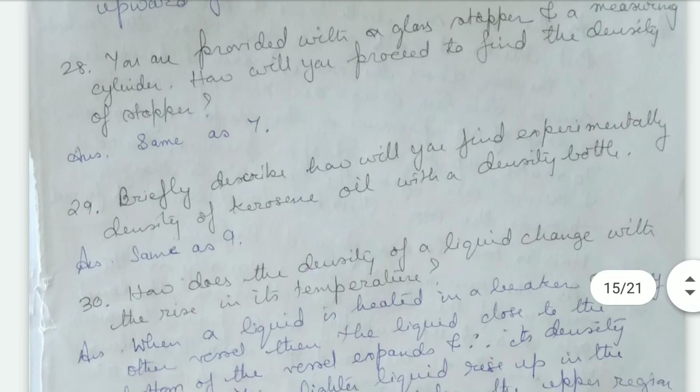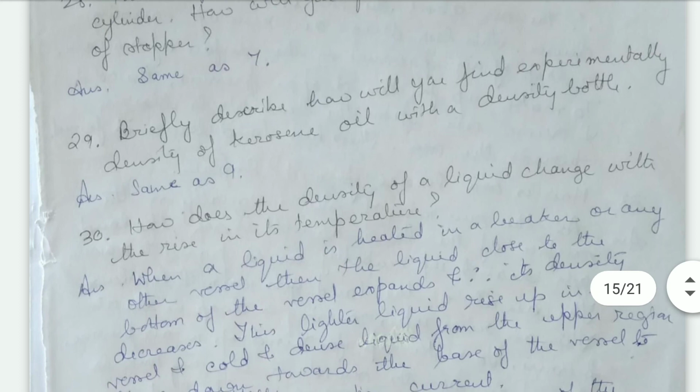Then we empty the bottle, again dry it, and fill it with the kerosene oil. Then we again note down the mass. Say M3 is the mass of the density bottle with the kerosene oil, and M2 is the mass of the density bottle with the water. Like that we'll subtract. Please refer to question number 9, you can get the total answer about it.